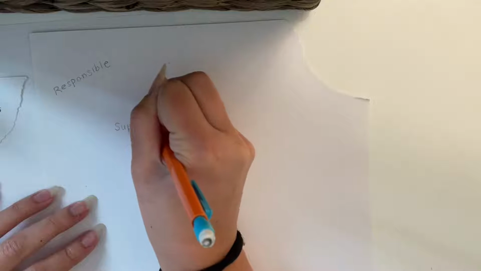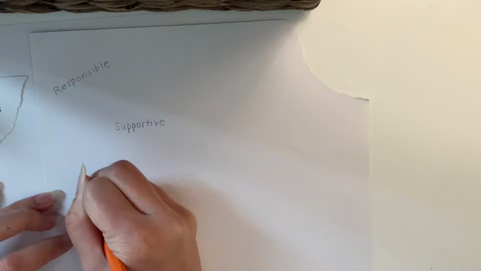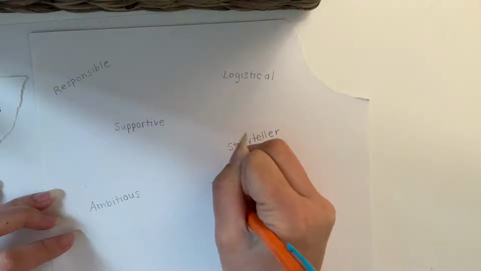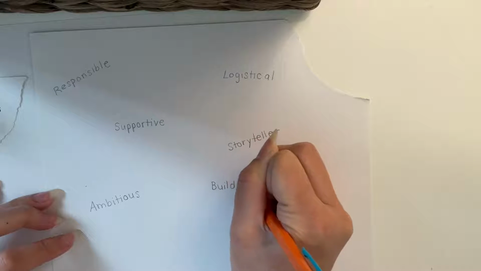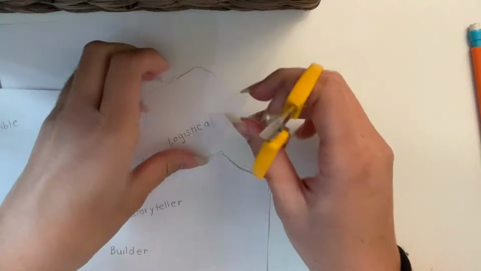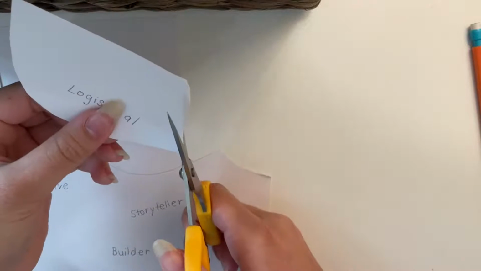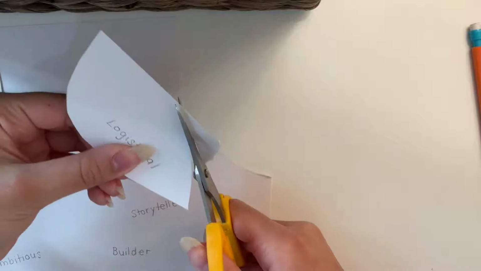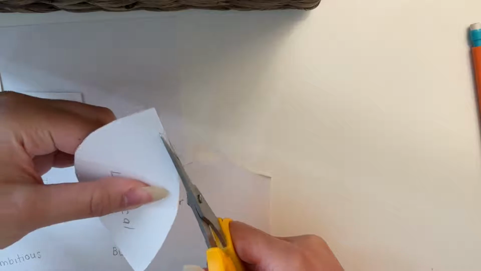Now with a pencil, you're going to write all of the words you wrote down on your sheet of paper with the rip taken out of it, and you're going to spread these out evenly. And after you do that, you're going to cut geometrical shapes around each word, and these are going to make up the facial features of your portrait.